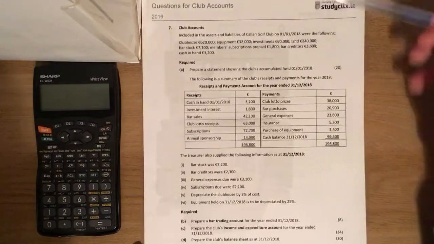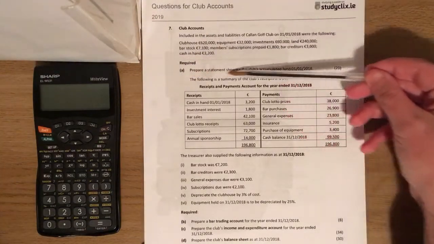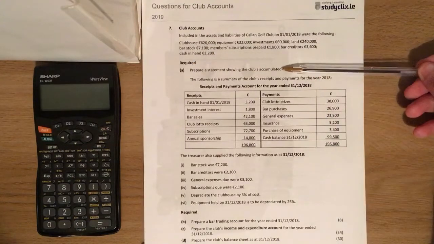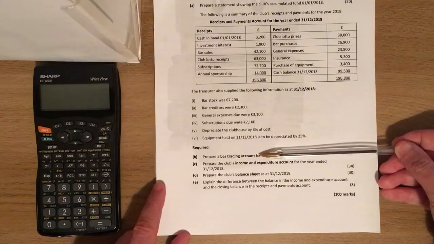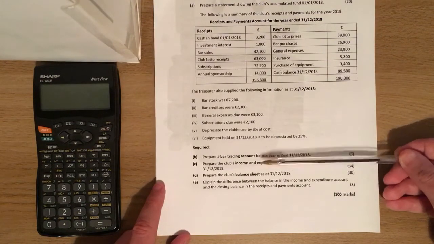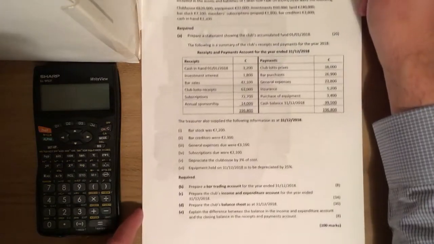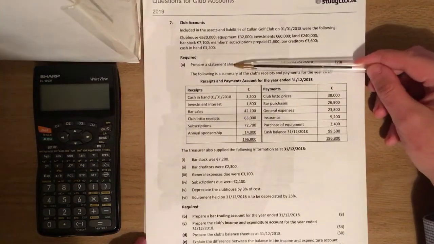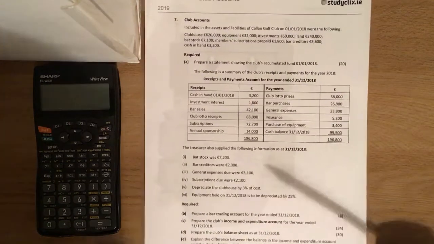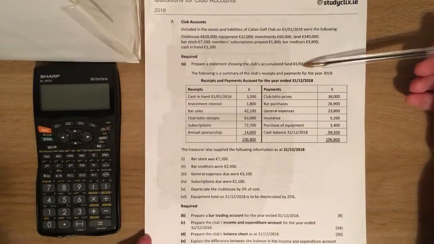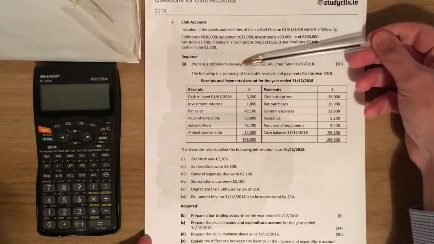With the club accounts one, they tend to split it up and give you a little bit of information, then say you're required to do an accumulated fund, a bit more information, and then prepare a bar trading account, income and expenditure account, balance sheet, and a little theory question. So the first requirement is up here, during the question rather than at the end of it. It's here because it's all this information we use for part A.